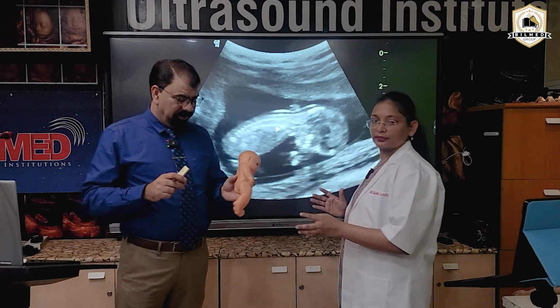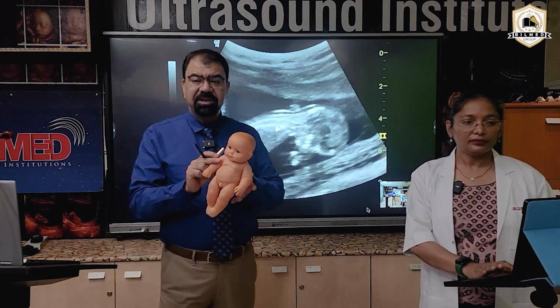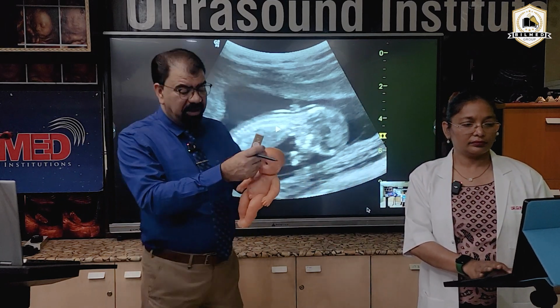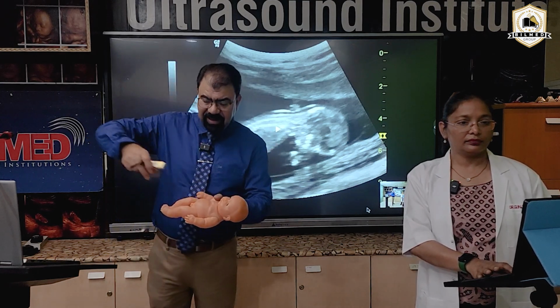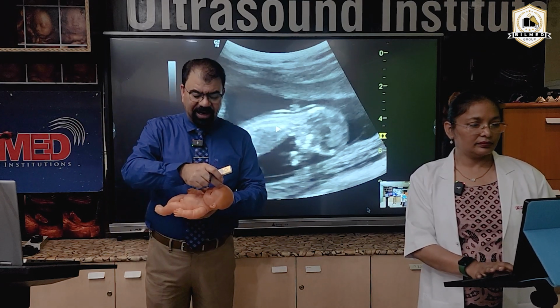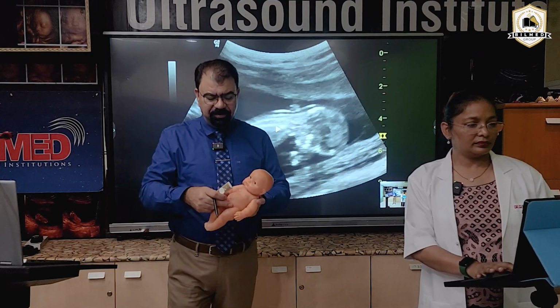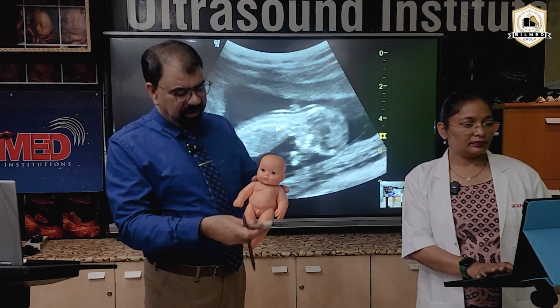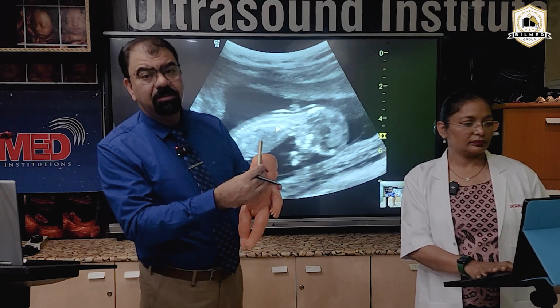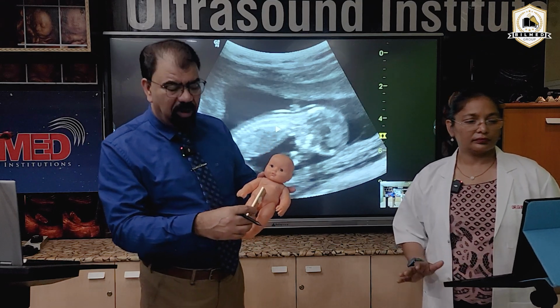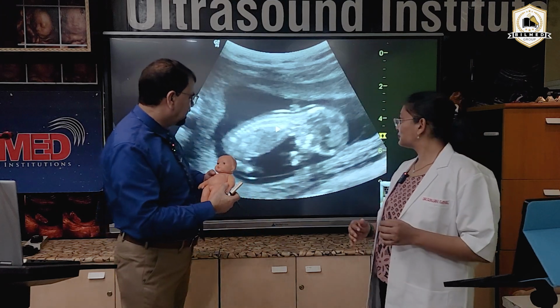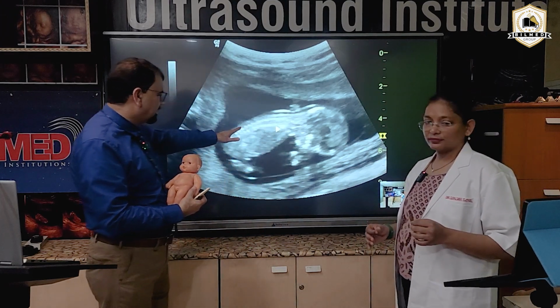So the basic important point is that the fetal section has to be a complete mid-sagittal section. The fetus has to be in length. If your beam is cutting a mid-sagittal section from this fetus, the image will be like this over here.